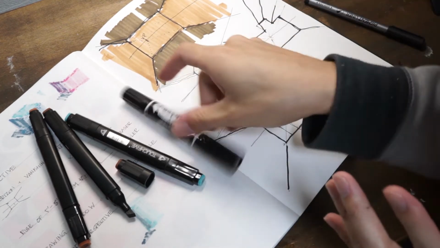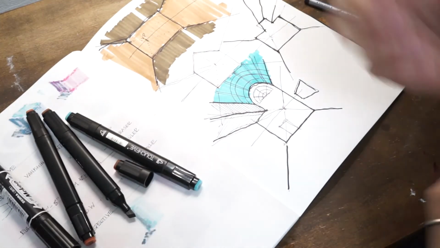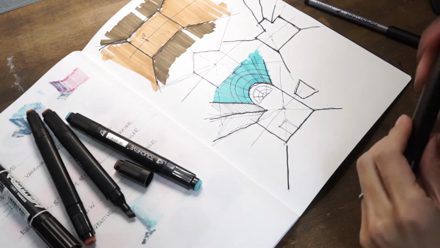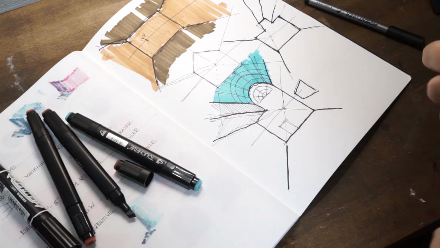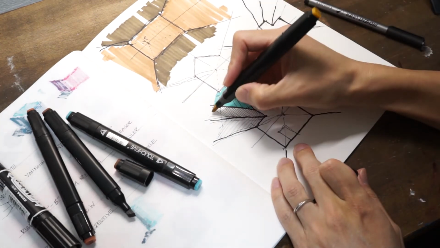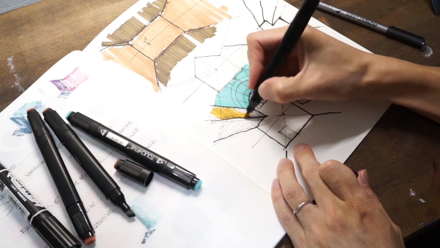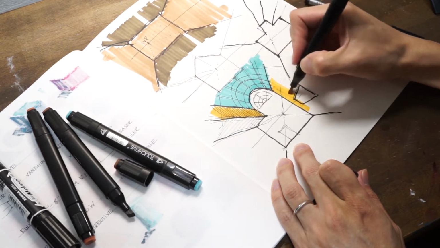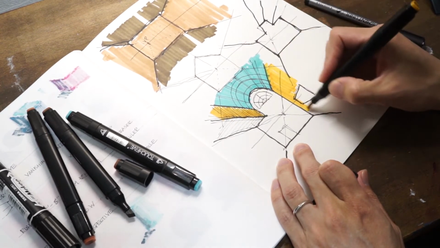Sometimes you have to finish one rendering in 15 or 30 minutes. That happens very often in my job, at least, and I think it's the same for other production designers as well.